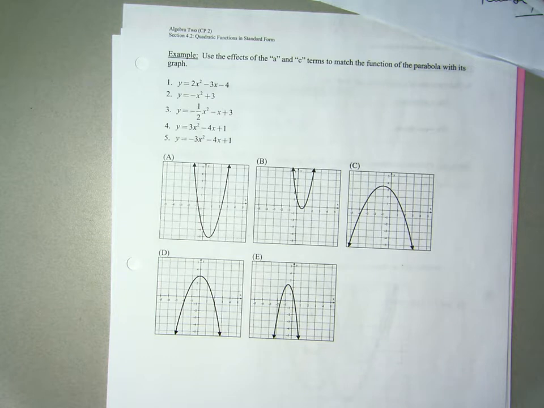Just out of curiosity, how did you guys do this? What did you use first, the a value or the c value? It kind of split. Some of you decided the up, down, wide, narrow stuff was the first thing you should look at. Some of you decided the y-intercept was the first thing you should look at. Personally, I kind of used the y-intercept first because I thought that narrowed things down a little bit, and then I decided from there.